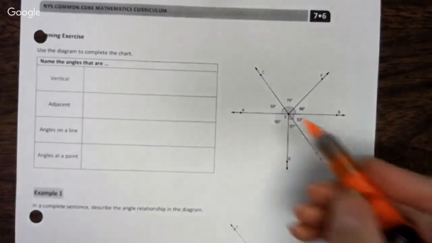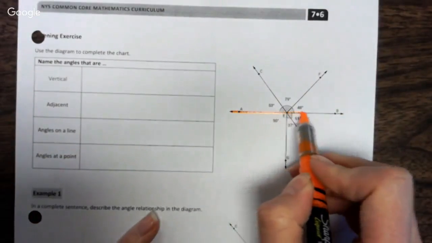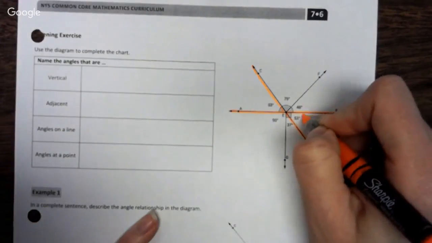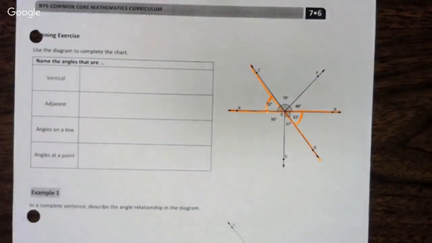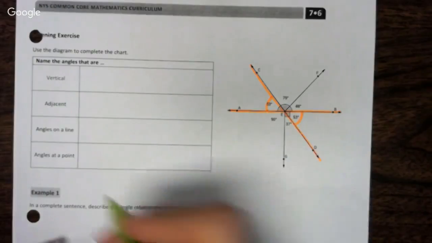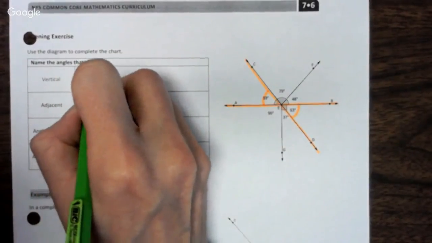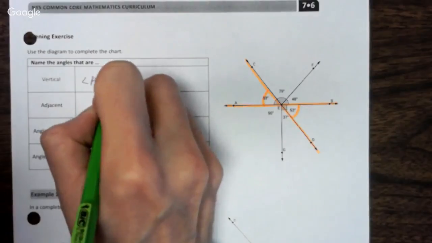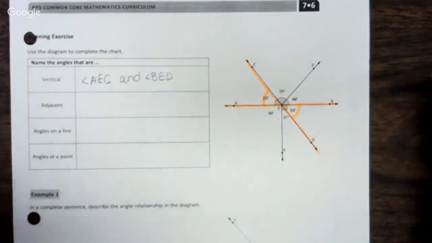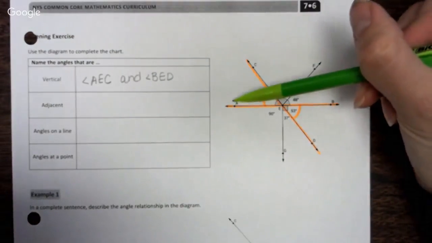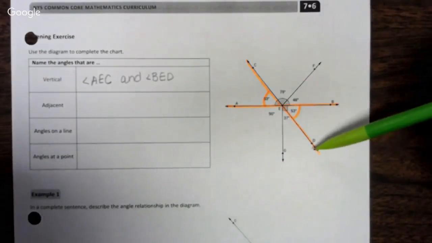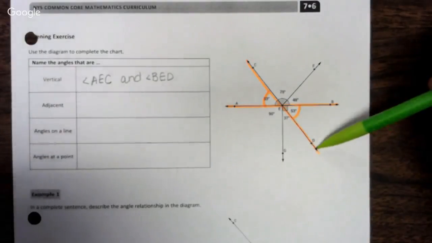So which angles would form an X? I noticed that this line goes through and this line goes through. So there's my X. So the angles that are directly across from each other are the vertical angles. Notice that those vertical angles are equal, and that's what we had mentioned about vertical angles. So the two angles that I just highlighted are A, E, C, and B, E, D. Take a second to trace those with your pencil. A, E, C, that's where I got that one, and B, E, D.